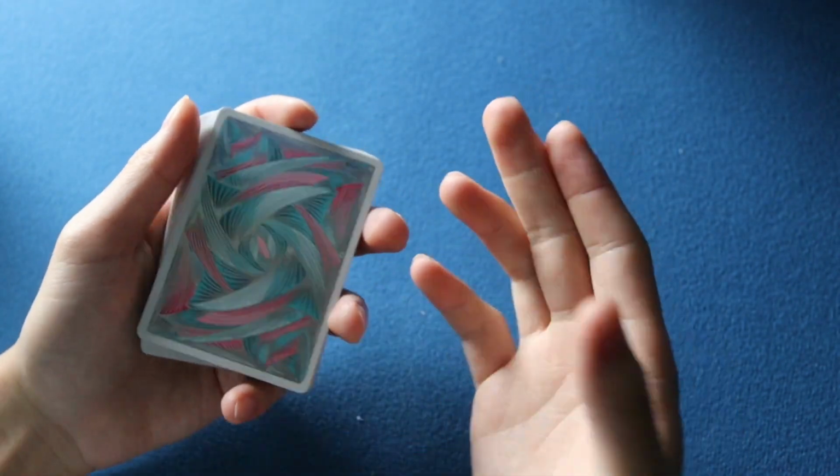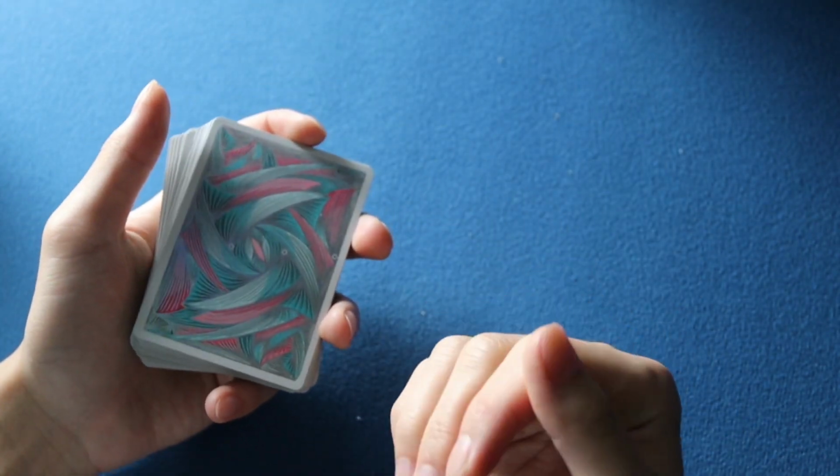So the first one is the insertion, which is the preferred method of Erdnase.